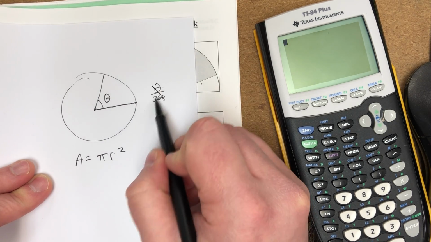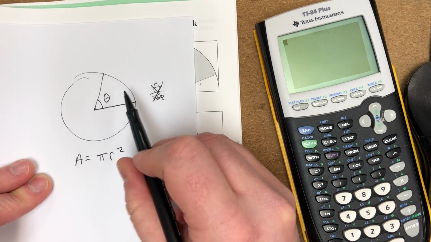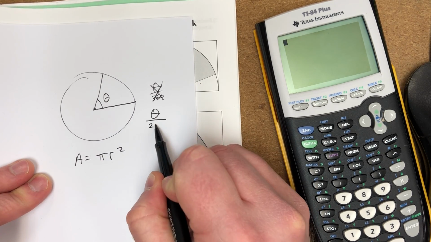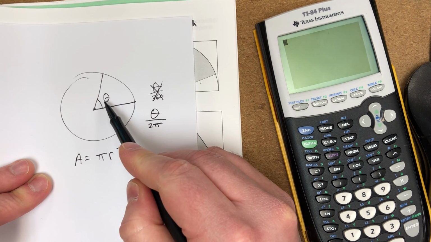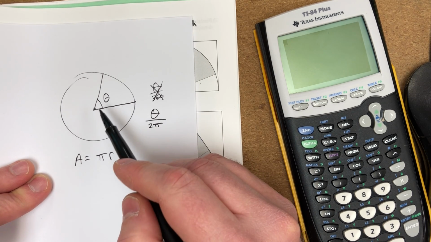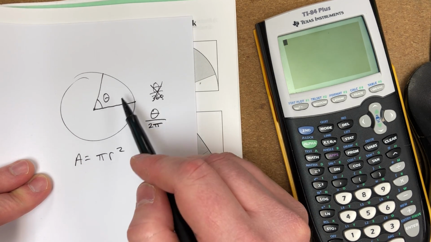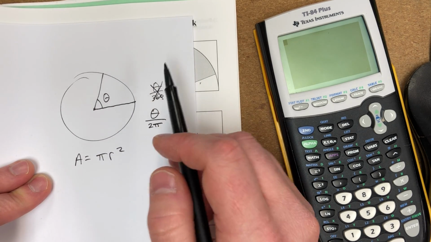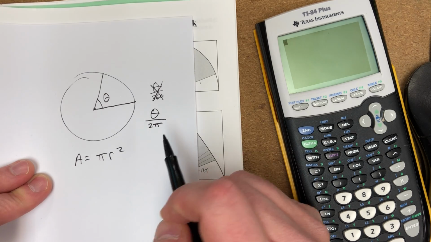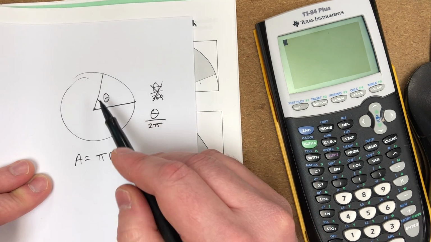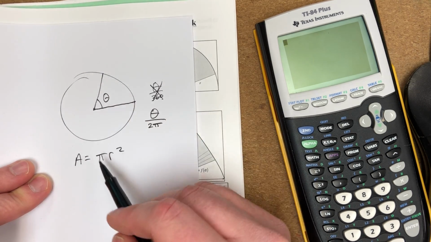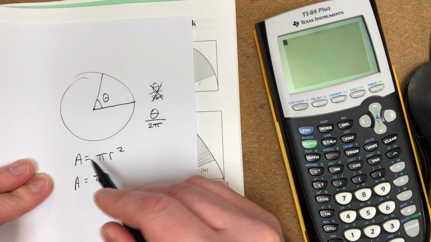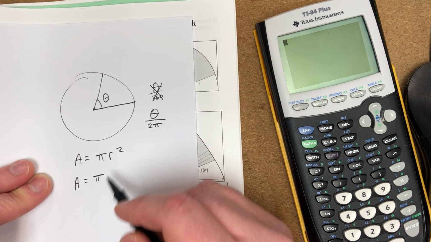But we deal in radians in this course, so instead of theta over 360, it'd be theta over 2 pi. If it's 90 degrees, it would be 90 over 360, 1/4 of the circle. But in radians, it'd be pi over 2 over 2 pi. We've done a semicircle before where we just divide this by 2.